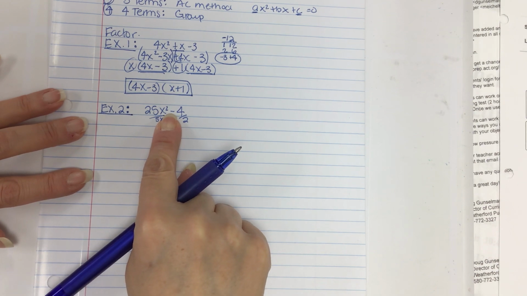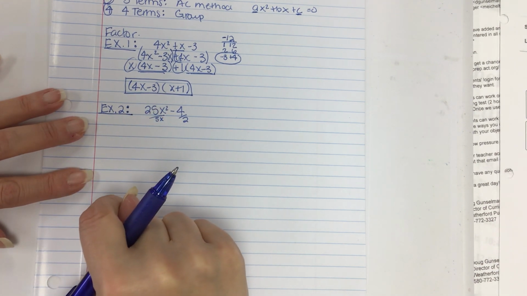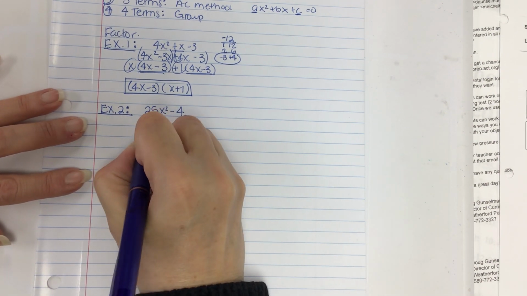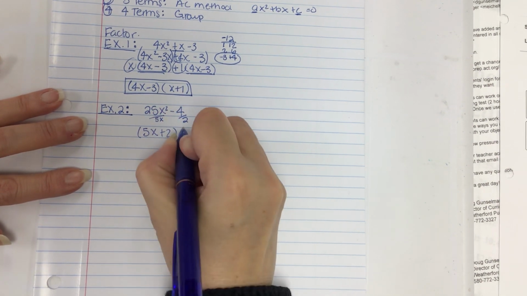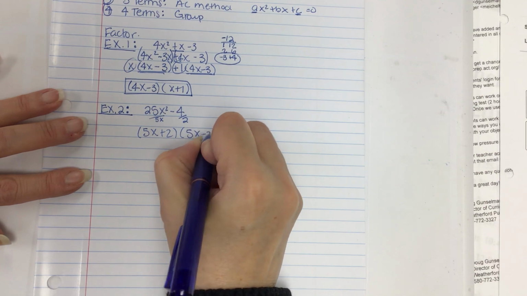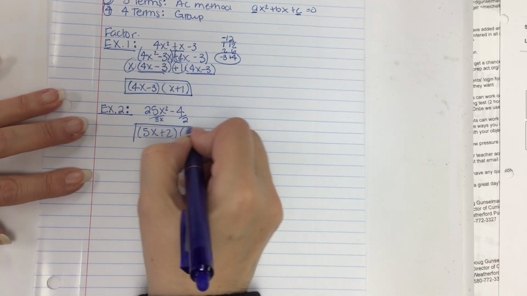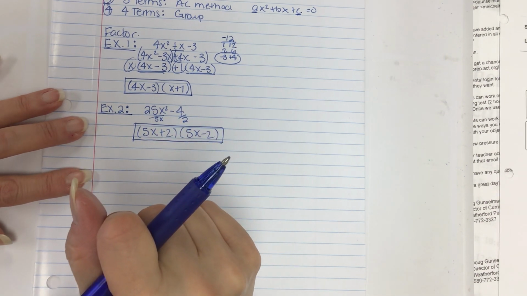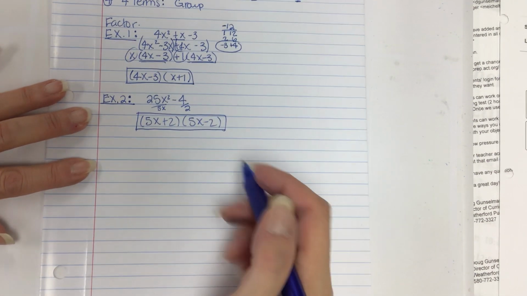Yeah. So now we need it to factor into a plus b times a minus b. So this would be what? 5x plus 2 and 5x minus 2. Yes. Questions on that? All right.